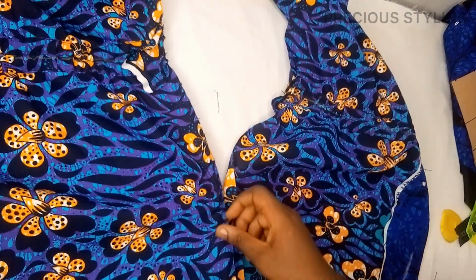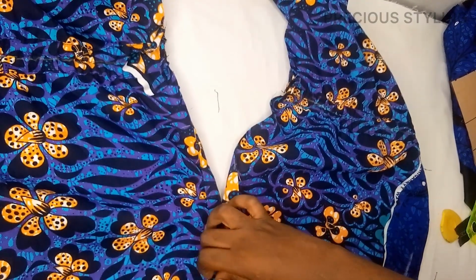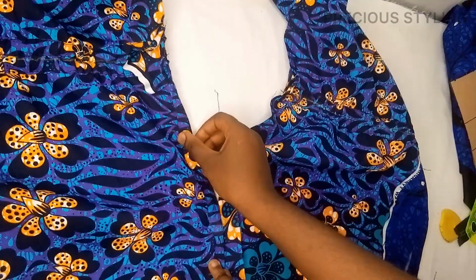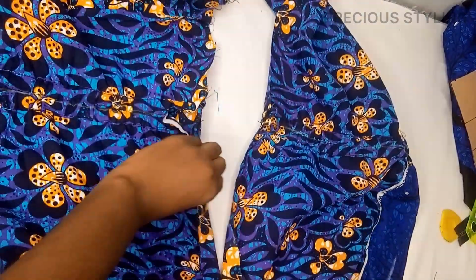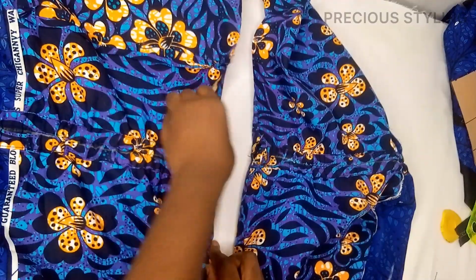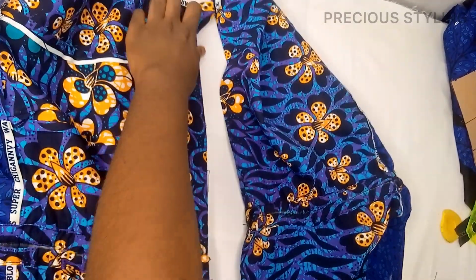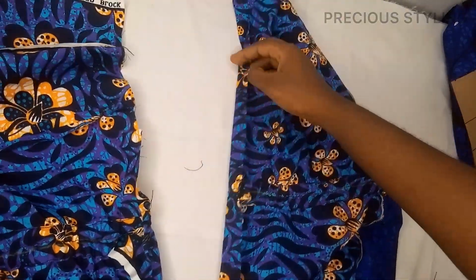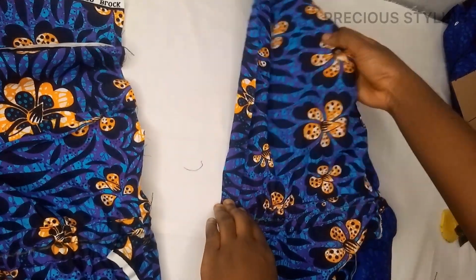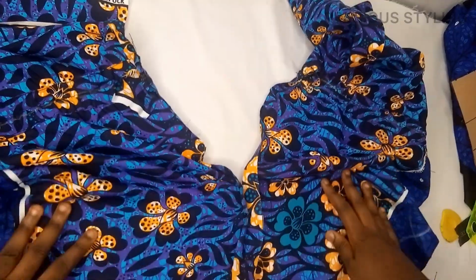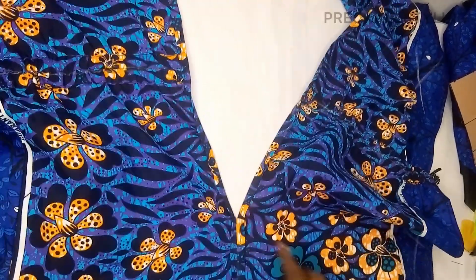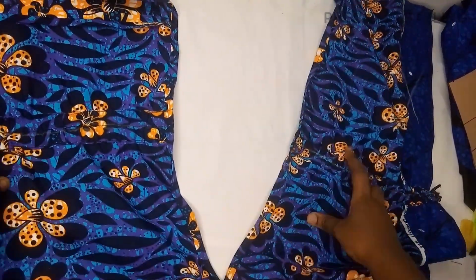So I'm going to flip this piece to the wrong side to expose the stitching allowance. So you see the stitching allowance of 1 inch. I'm going to open it up and I'm going to be hemming it from the front part to the back part. Okay, so I'm just going to use that allowance of 1 inch to hem it twice inwards. Okay, and I'll do that and then I'll show you the results. After folding and hemming the neckline, this is what I have.